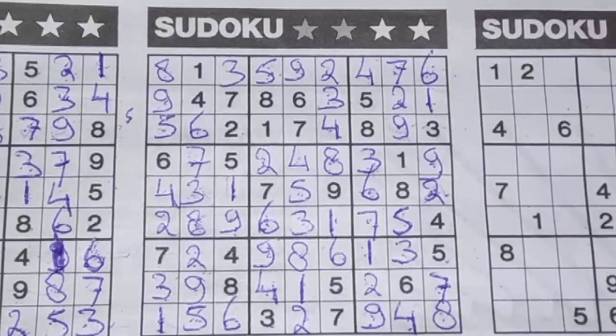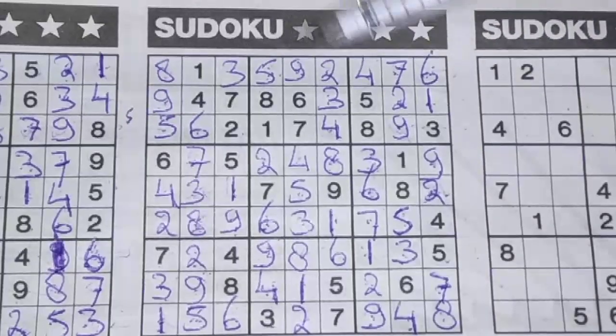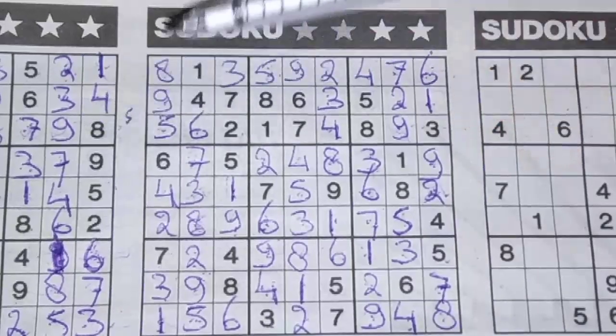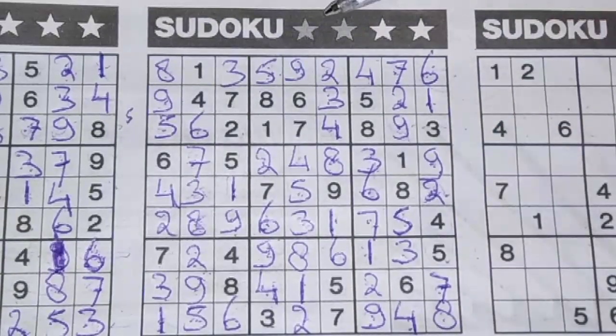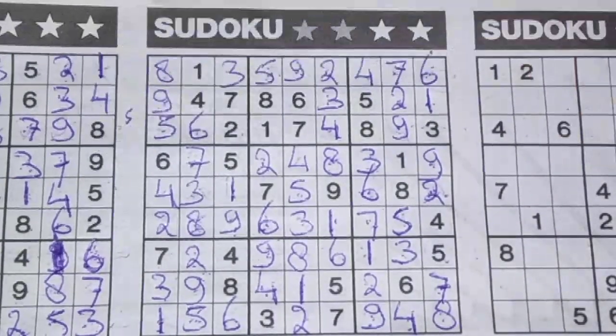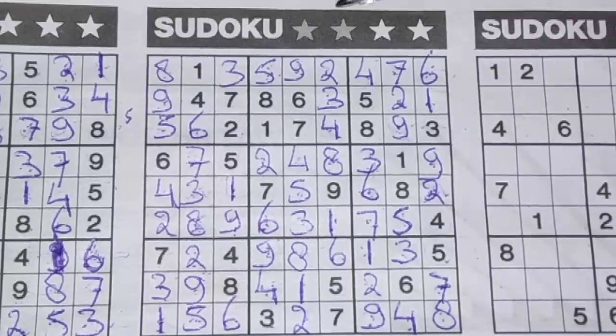Finished in 13 minutes. Alright, this one is faster than the previous one. So I think they need to switch. This should be a 1 star, and the previous one should be a 2 stars.